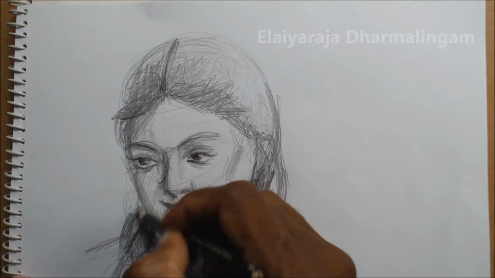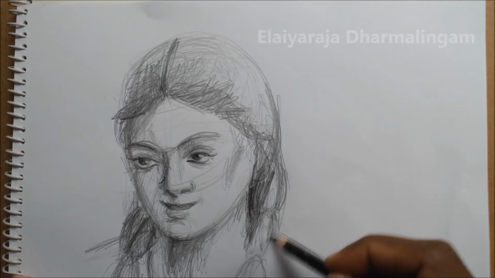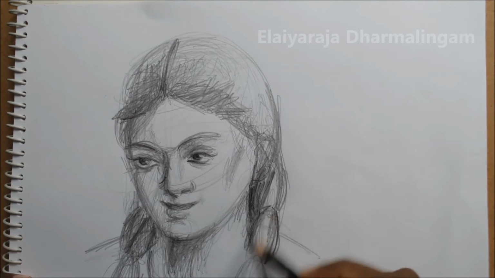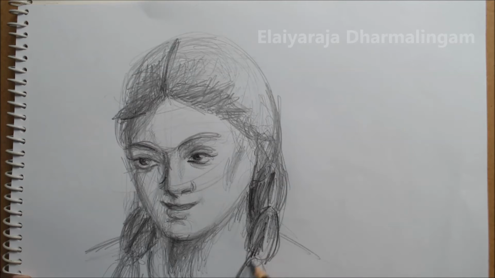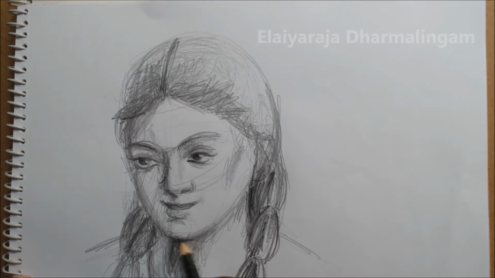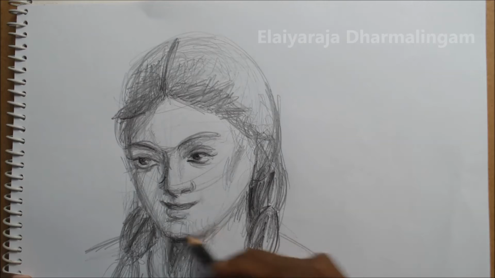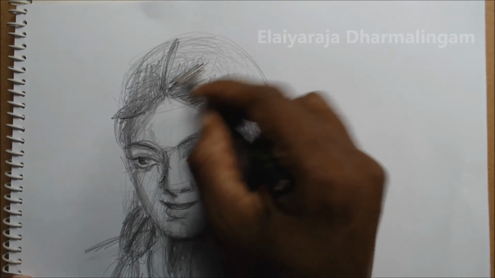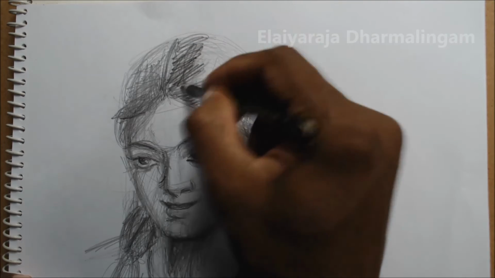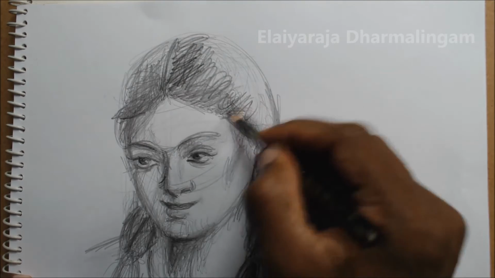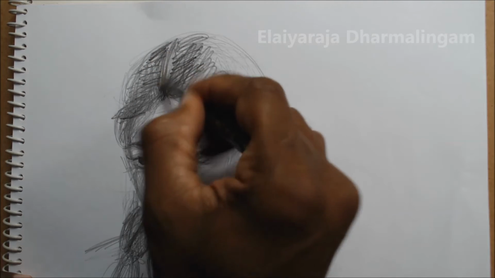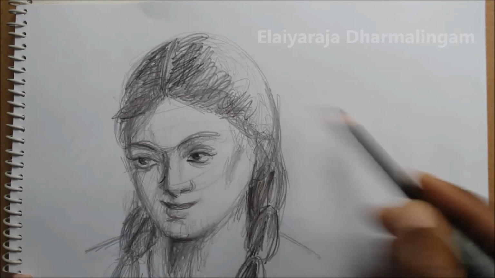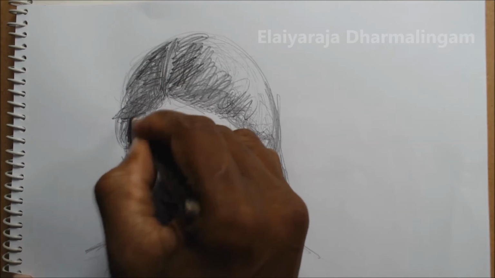So there are a number of grades available in pencil. I'm using 5B now. There are 12B graphite sticks also available. So you could try using all types of pencil and see how the pencils work. Try to understand them all. Later you could use them in the proper places, wherever you want.